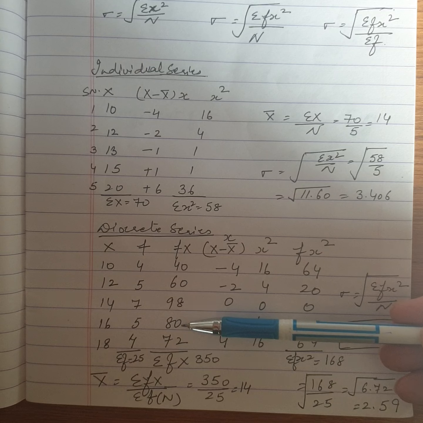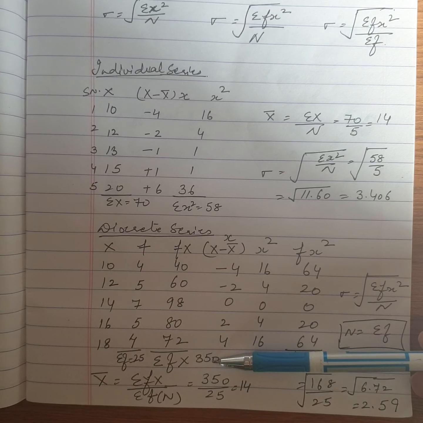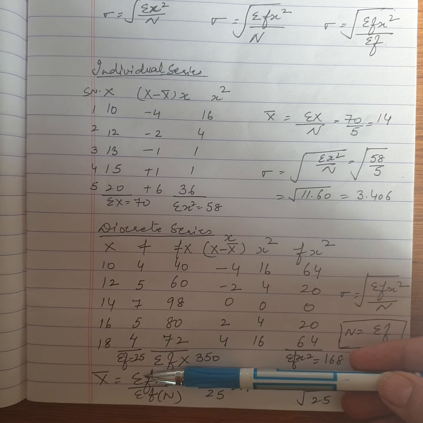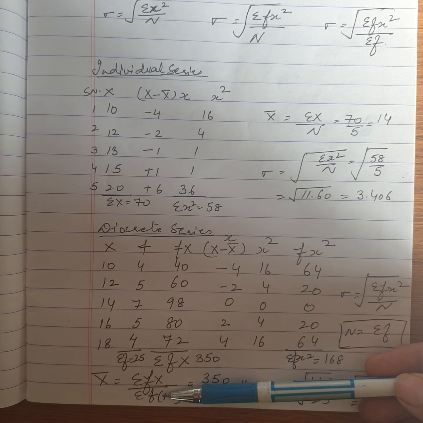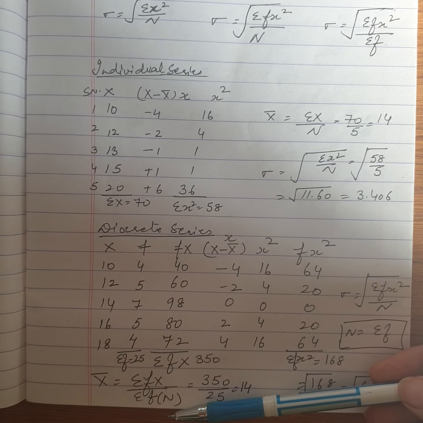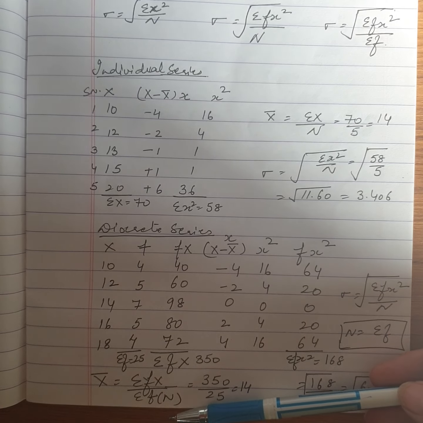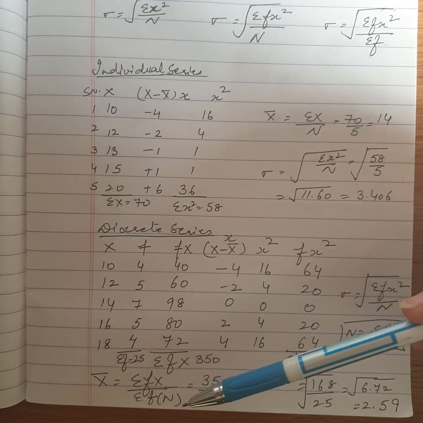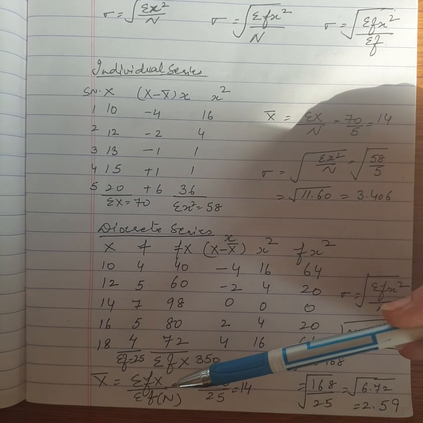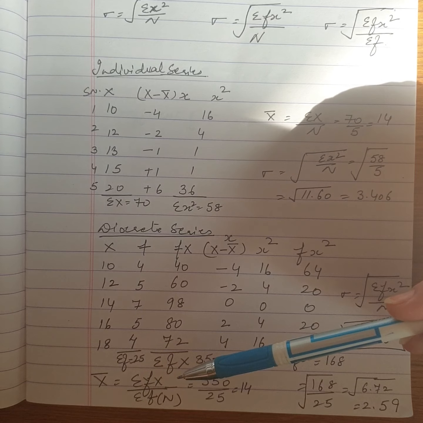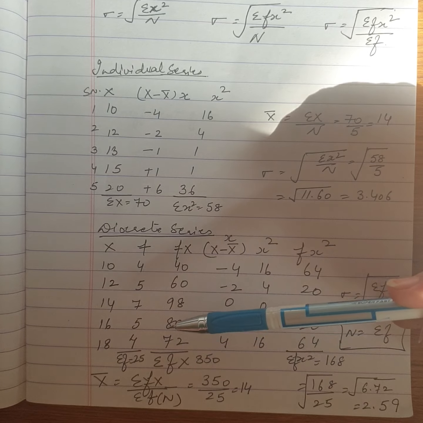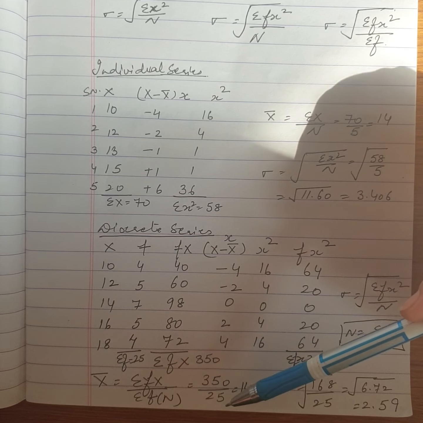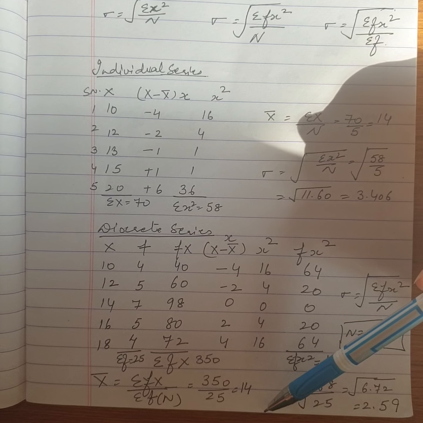Adding the whole column, we get 350. Formula for mean is summation fx divided by summation f or n. In discrete series and continuous series, summation f is equal to n, that is the number of items in that data present. So 350 divided by 25, mean is equal to 14.